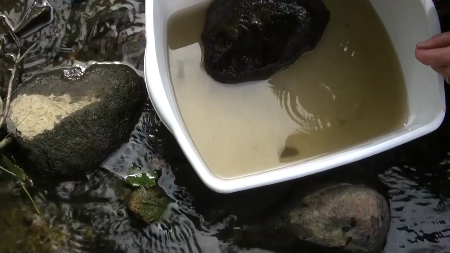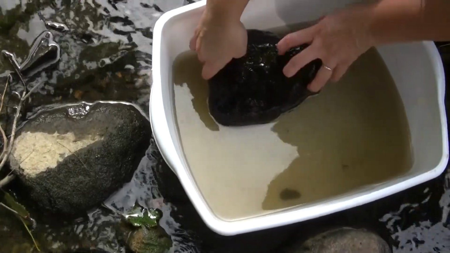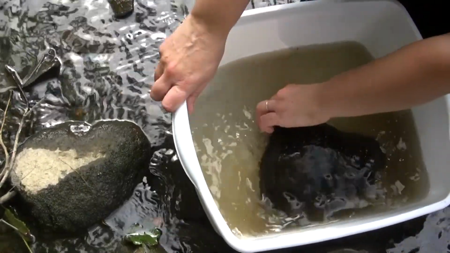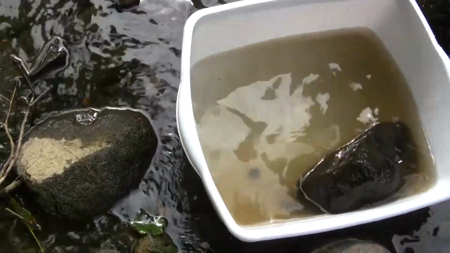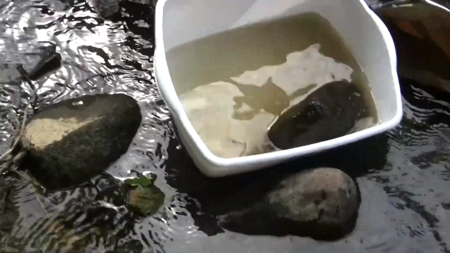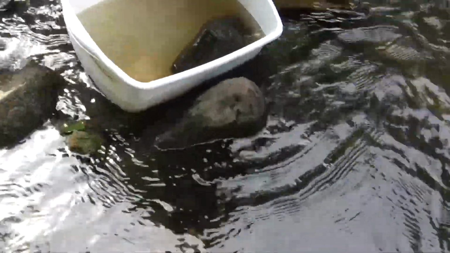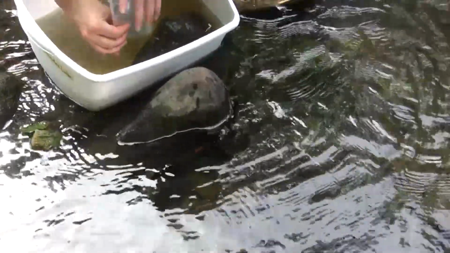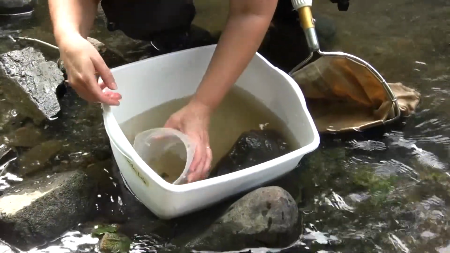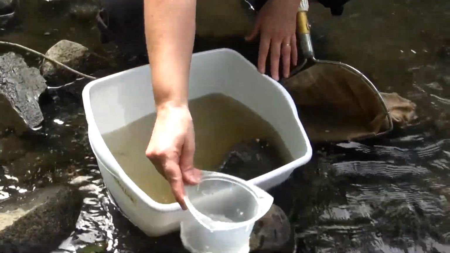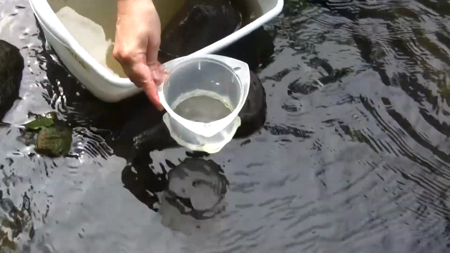Apparently they feel kind of like a bee sting, so I'm going to be a little careful. I might try to get rid of it so I'm not sticking my hands in there with it. Luckily it rolls up, so I don't know if you can see that.